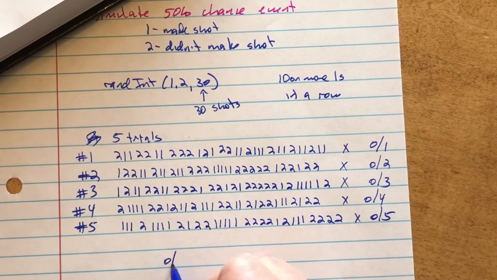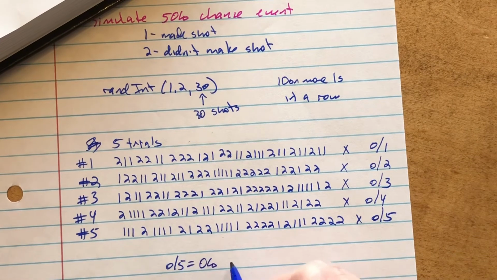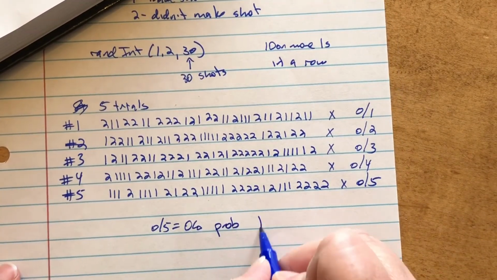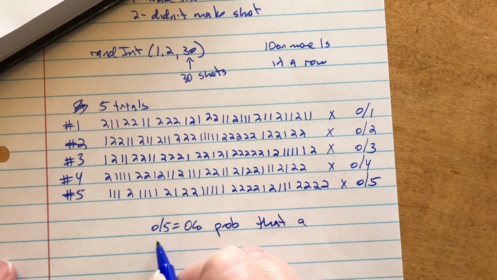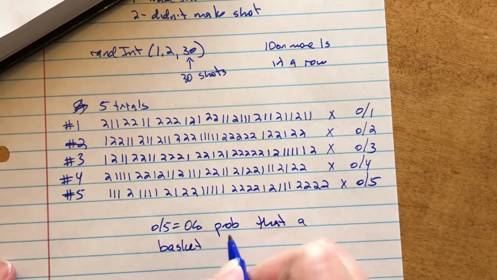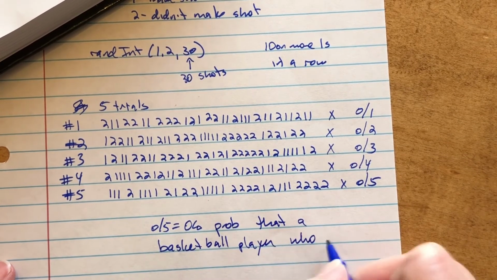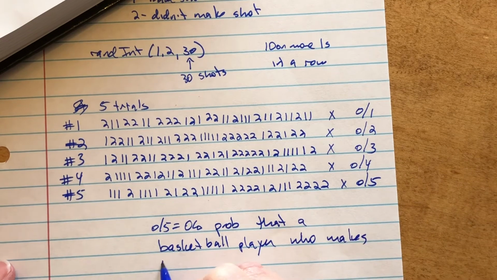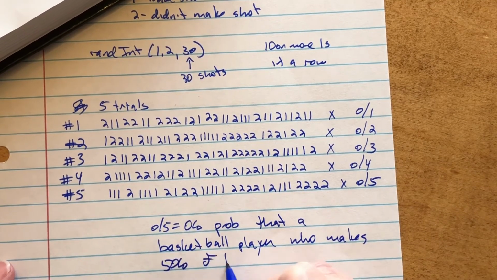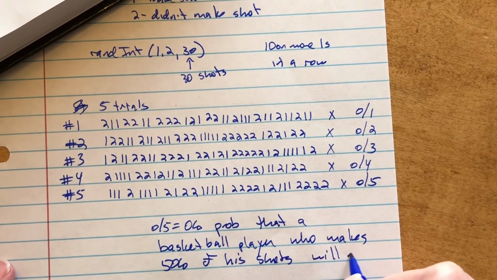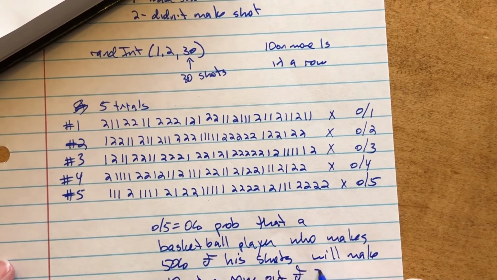So 0 out of 5 is a 0% probability that a basketball player who makes 50% of his shots will make 10 in a row out of 30 shots.